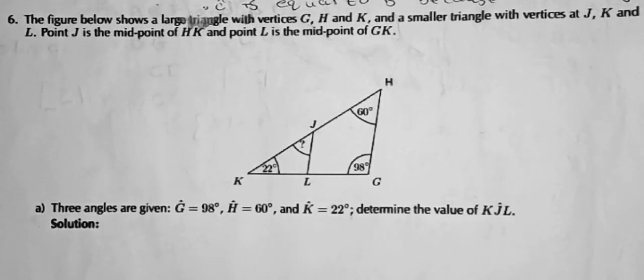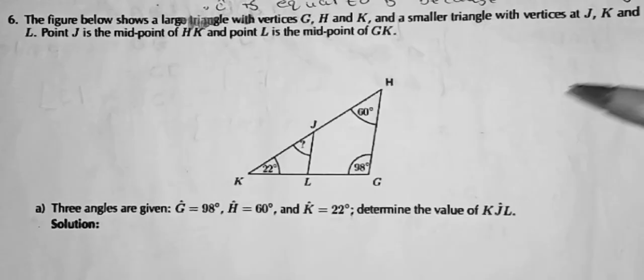The figure below shows a large triangle with the vertices G, H, and K, and a similar triangle with the vertices J, K, and L. Point J is the midpoint of HK, and point L is the midpoint of GK. Three angles are given. G is equal to 98 degrees, H is equal to 60 degrees, and K is equal to 22 degrees. Determine the value of KGL. Solution. So they want the value of KGL.